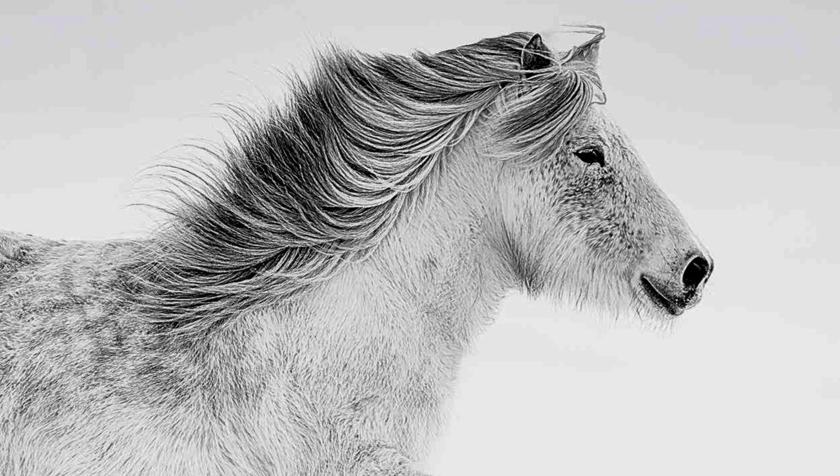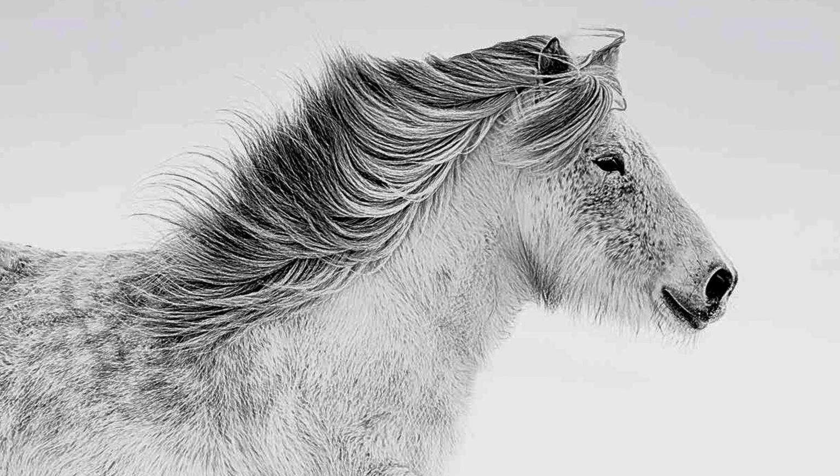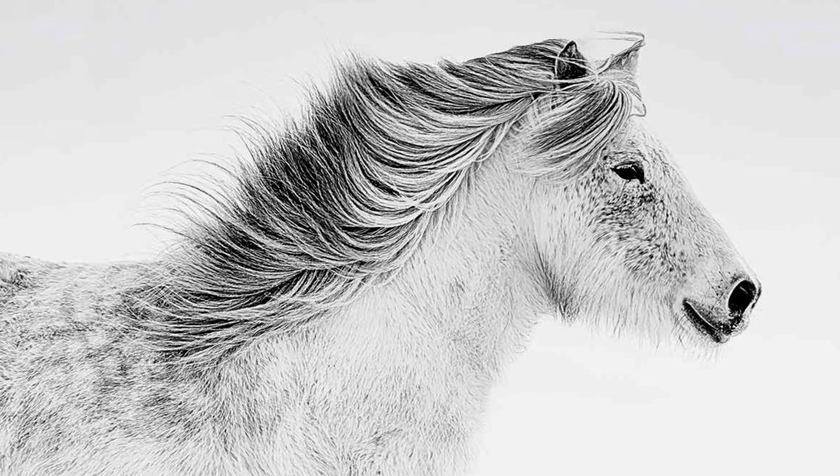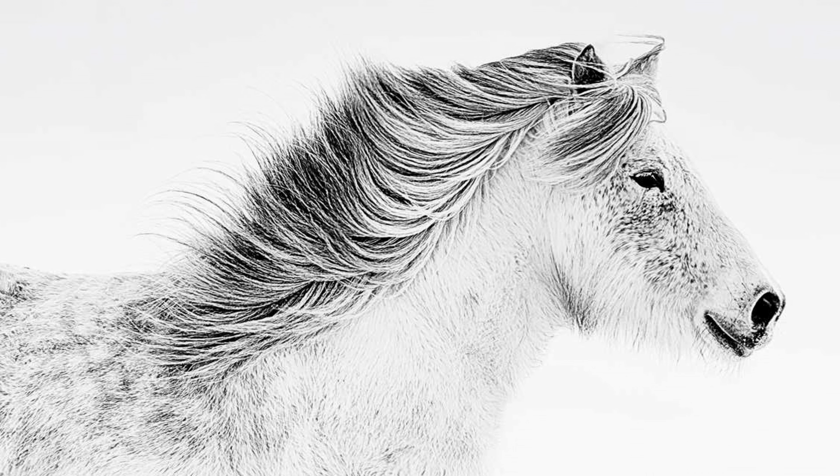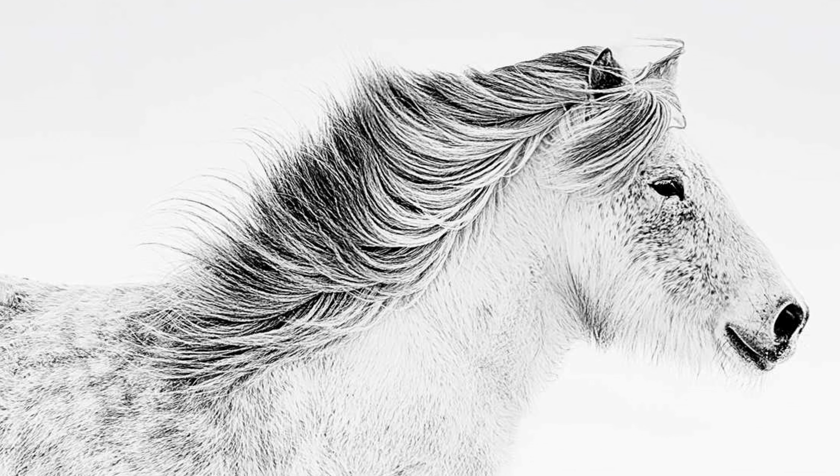If I were to listen to the camera, the foreground and the horse would kind of get blended together. That's why I did spot metering to the background, kept it brighter than the horse. Now everybody's looking at the horse.